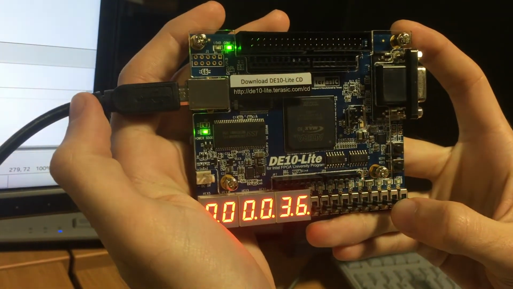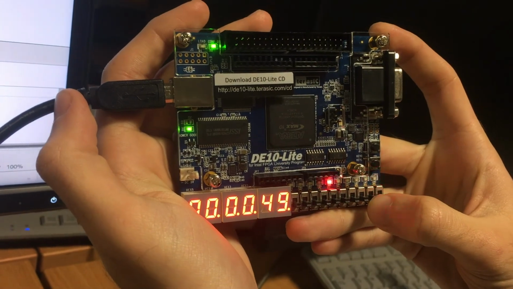It'll go slower as we go on, because it's a huge loop. As you can see, it's really fast.